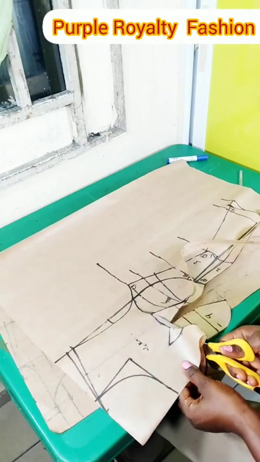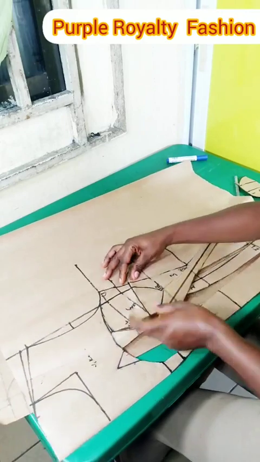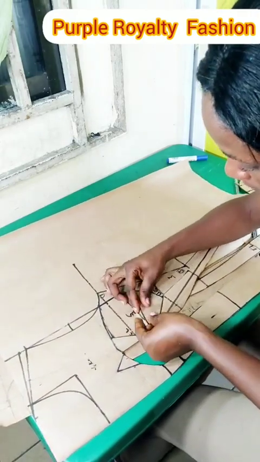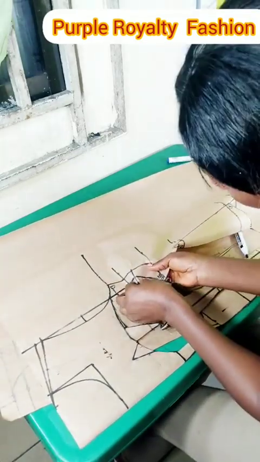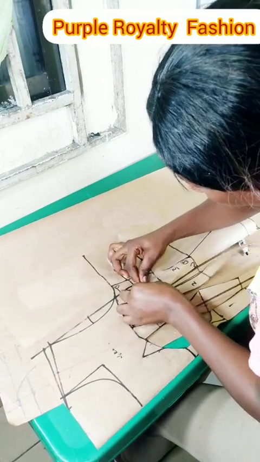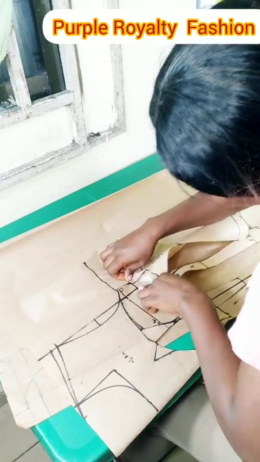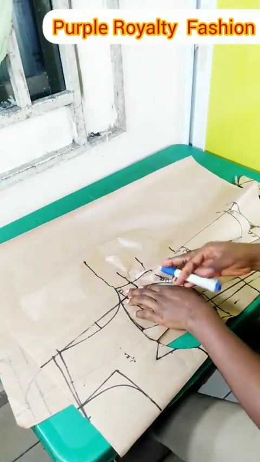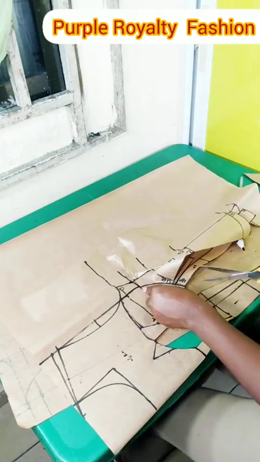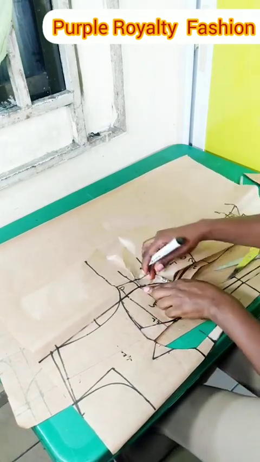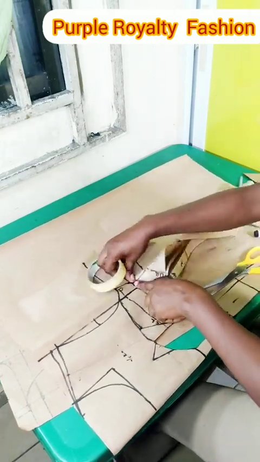So I'm cutting out the first cup. You've seen the first cup here, and then I'm folding that bust dart. You have to fold it before you cut it out. And then you blend the lines to make sure they are equal before you cut. Now I'm cutting out the second cup.